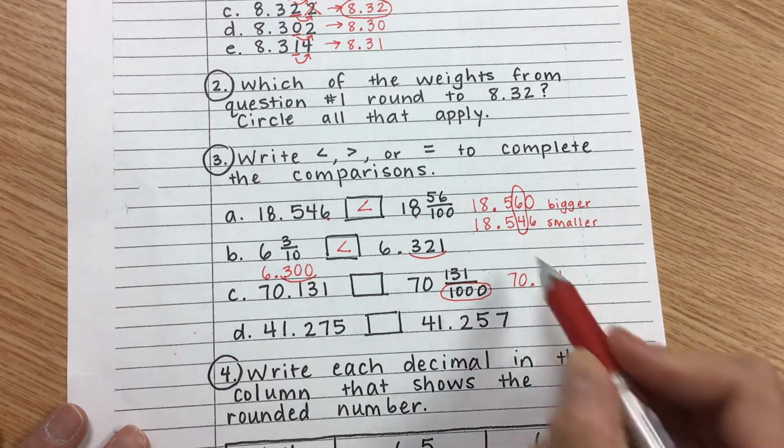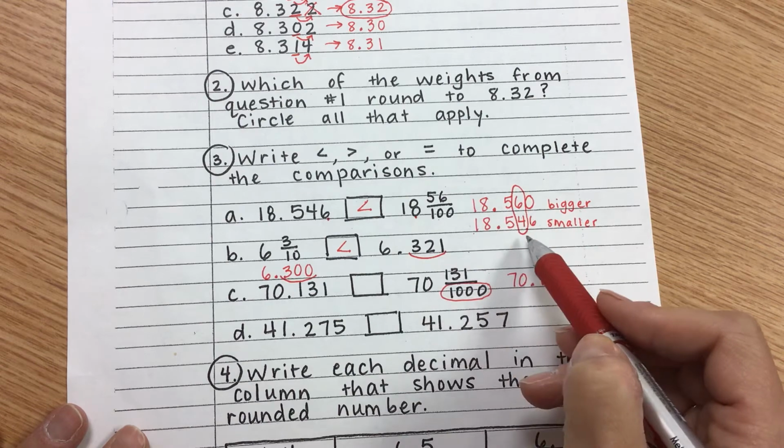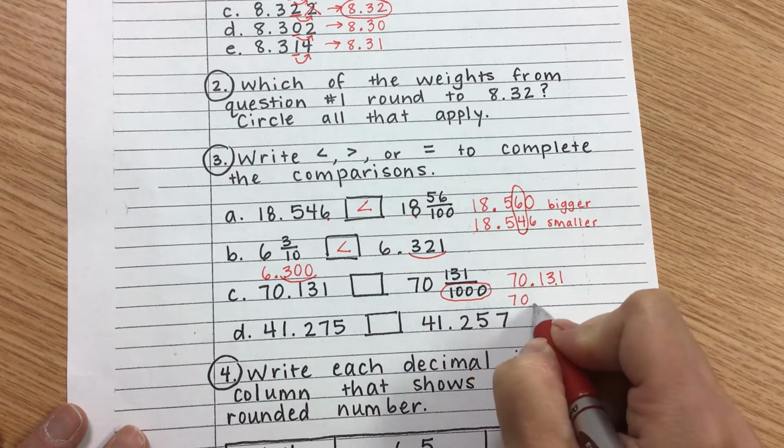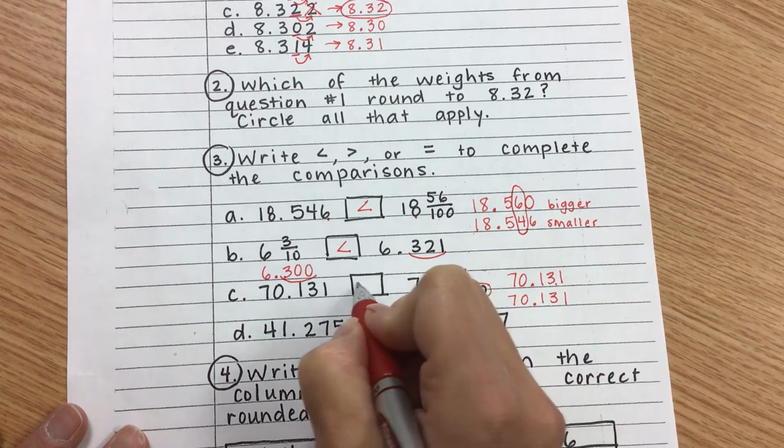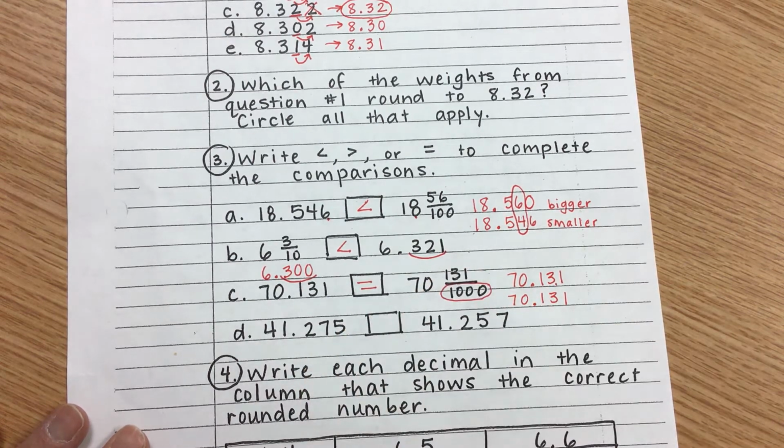If it's better for your brain, you can put them one on top of the other like we did up here. We can rewrite that. Our numbers, one on top of the other, and we see that they are equal to each other.